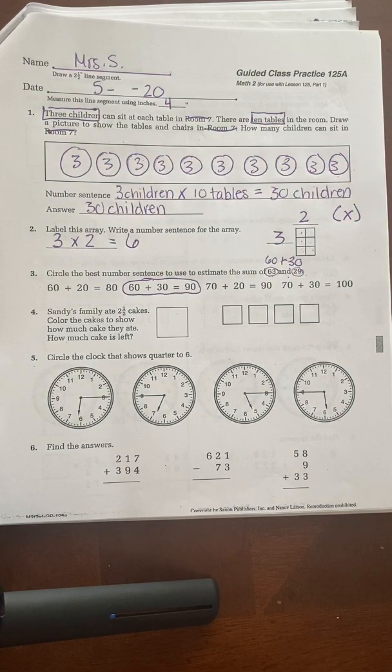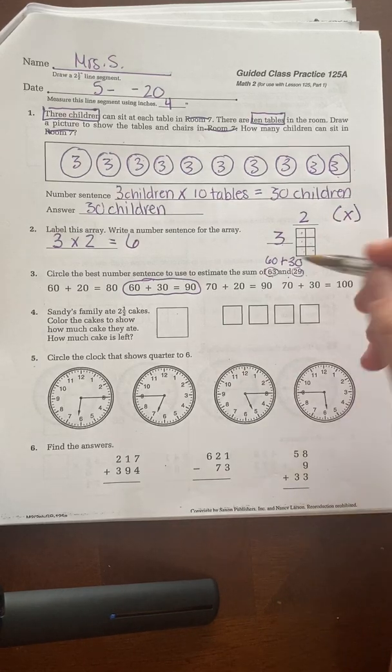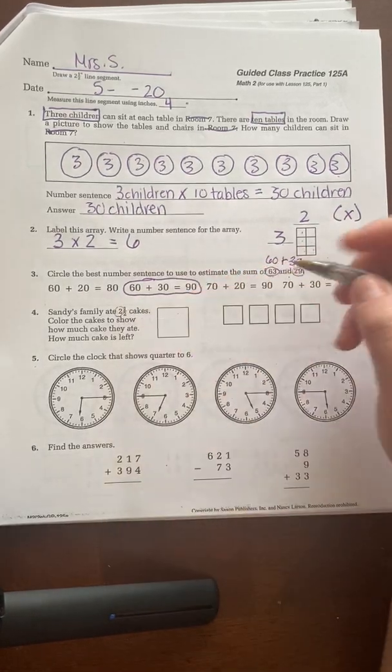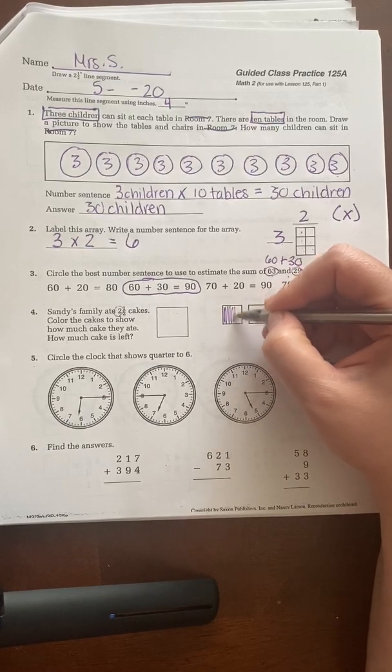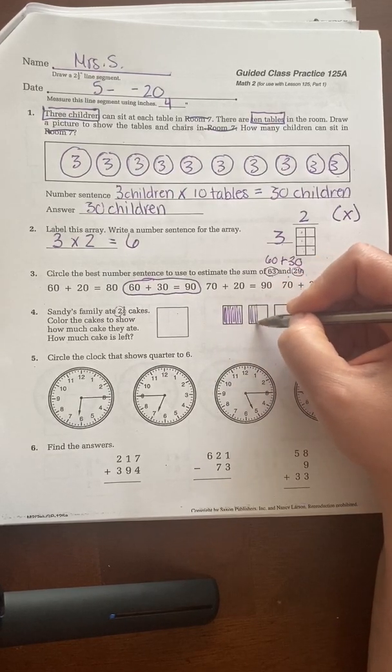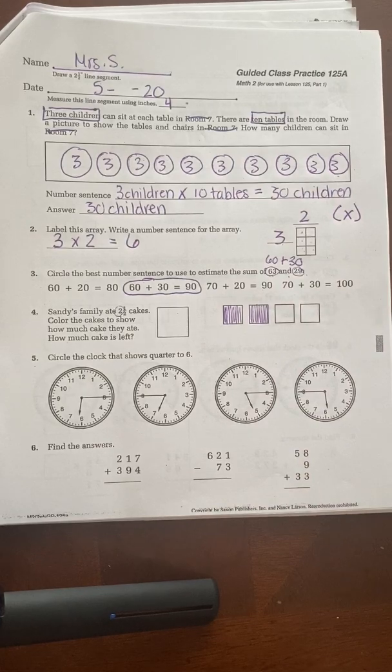All right, number 4. Sandy's family ate 2.5 cakes. Color the cakes to show how much cake they ate. How much cake is left? So she ate 2.5 cakes. So let's go ahead and color those in. So I know my big number 2 is going to go 1 whole cake, 2 whole cakes. Now she ate a half a cake.